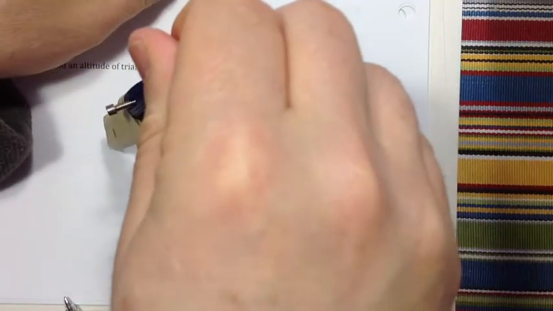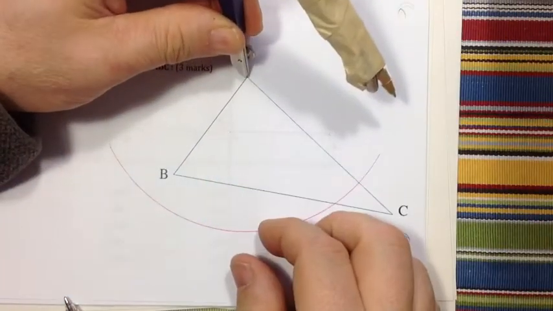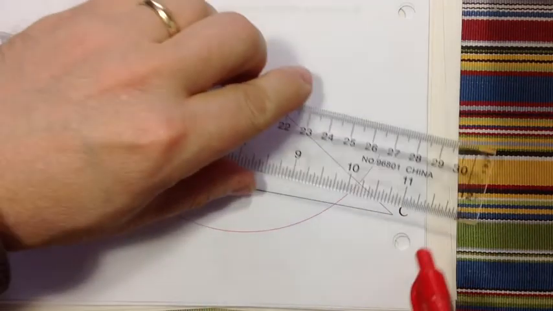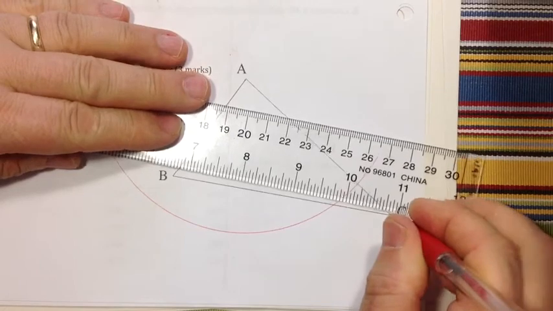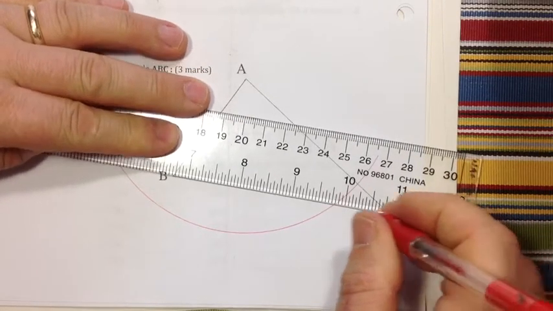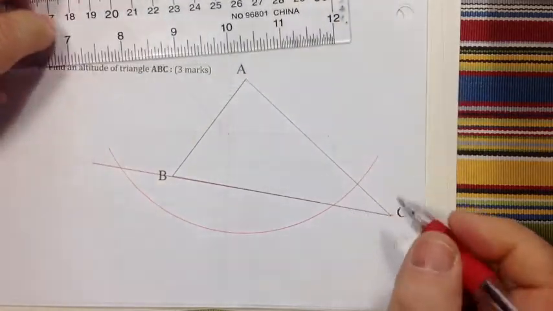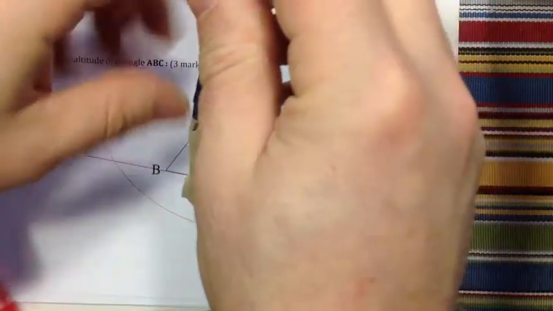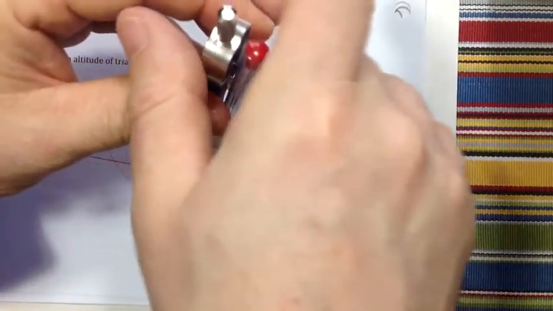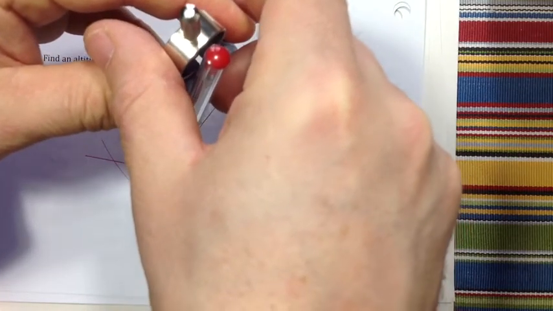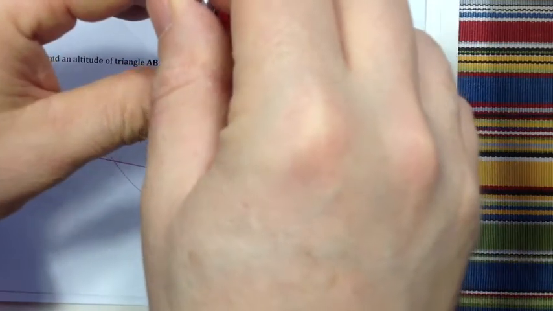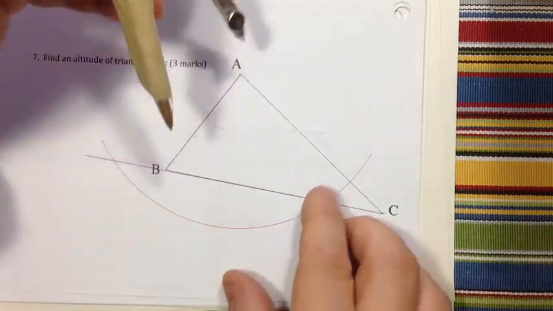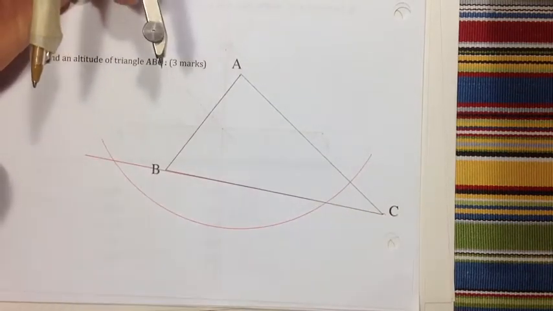Because a few people did that, I just want to show you what you can do to make it right. If your arc is too big, just extend that line. I'm going to extend my line segment BC so it passes through the arc I just made. Sometimes you might end up making an arc that's too small. If I started at B, you would end up with a pretty small arc, or if you made it even smaller, a little blip of an arc, which isn't big enough. It's better to make an arc that's too big and then extend your line segment.